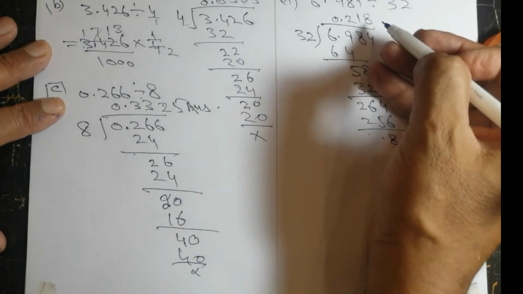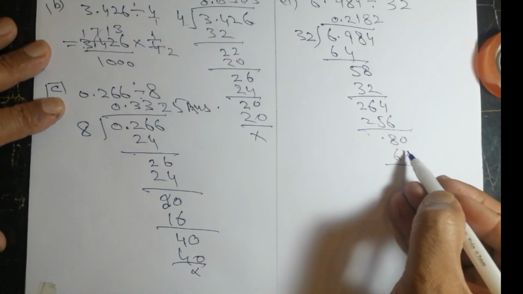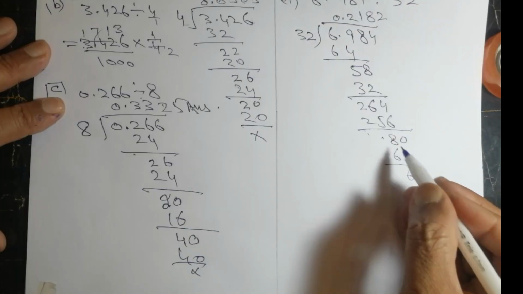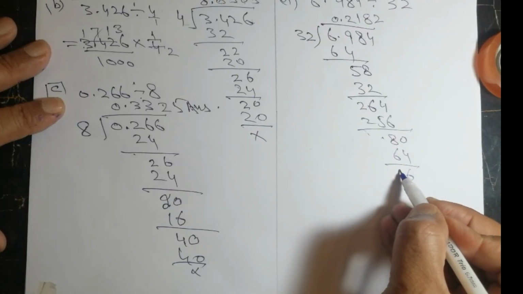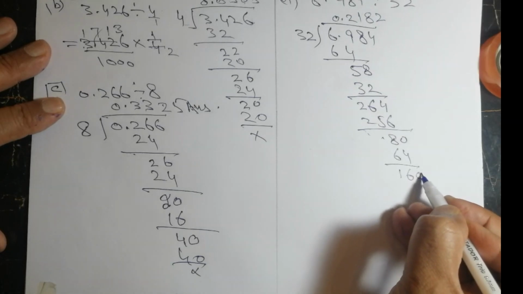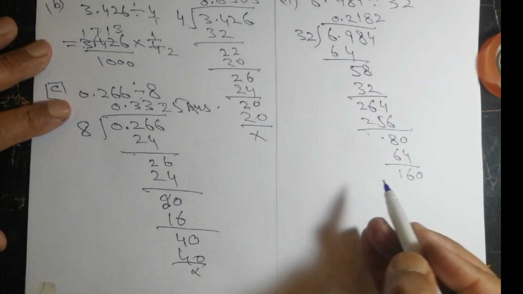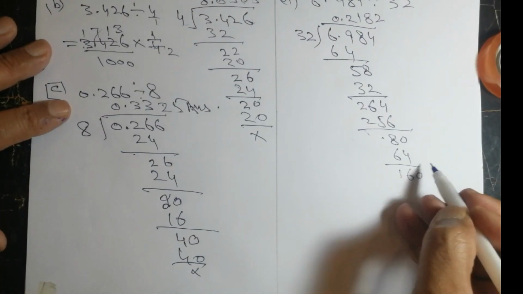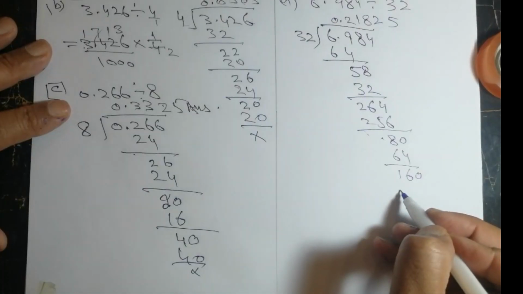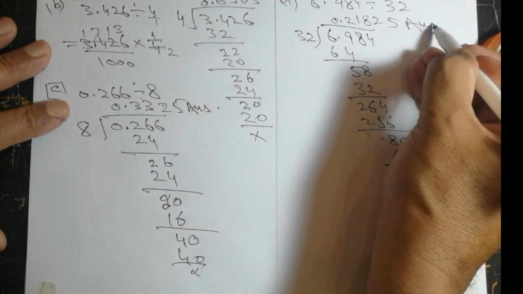So 32 2s are 64. 10 minus 4, that is 6. 7 minus 6, that is 1. So we can place one more 0 here. So 32 into 5, that is 160. So this is the answer.